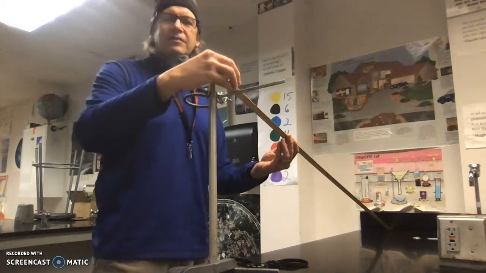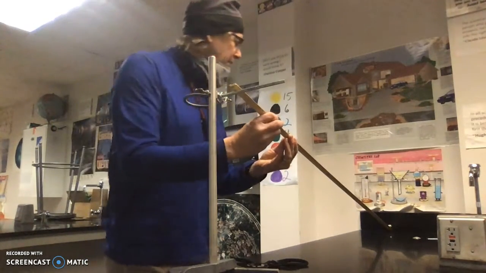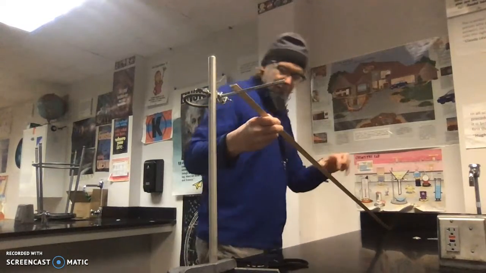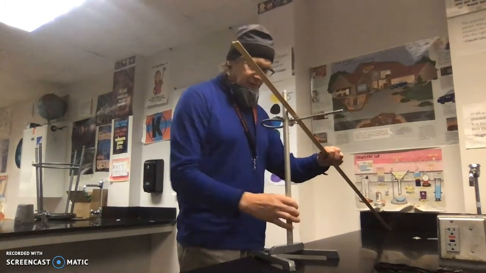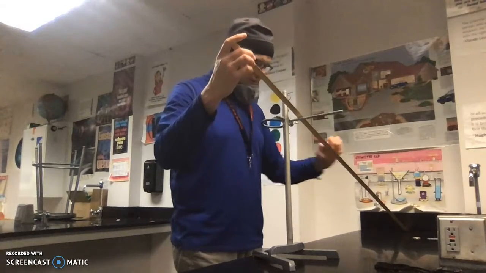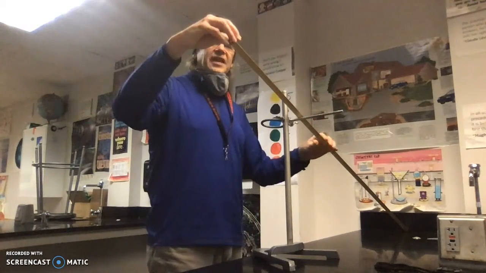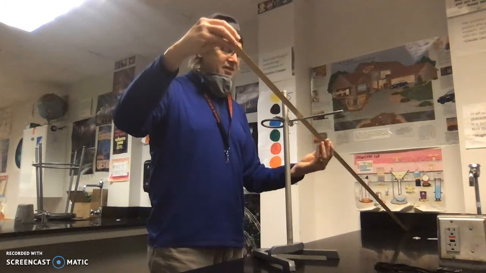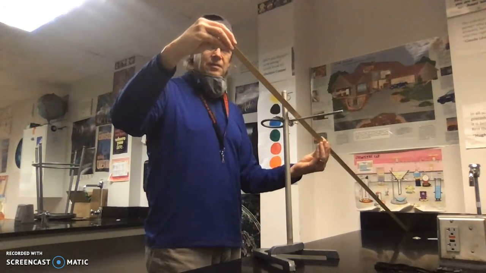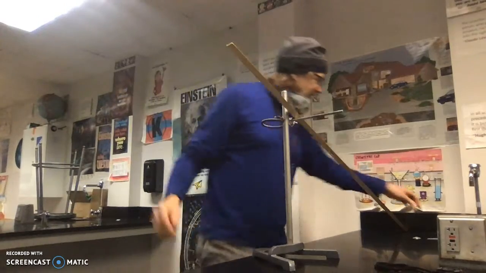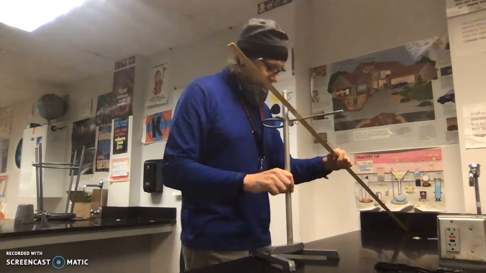Okay, so here's our 45. And now, to get 60 and 75, I'm going to move the clamp and the ring stand over. And so now this is 60. And watch how fast this one goes. Kind of nice sound effects too. It slams against the wall quite nicely.